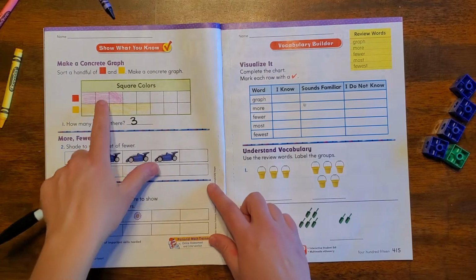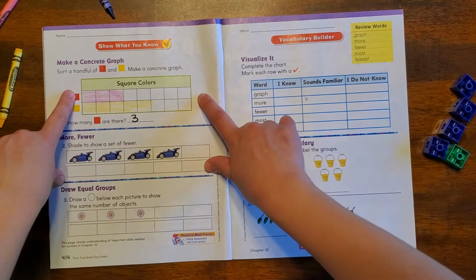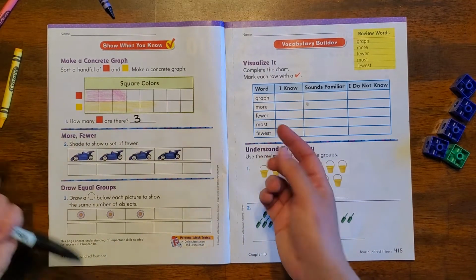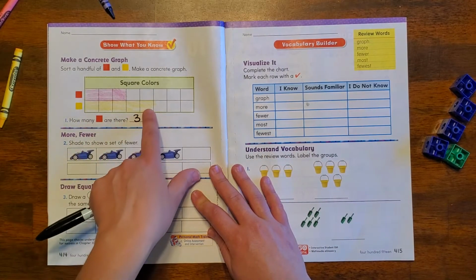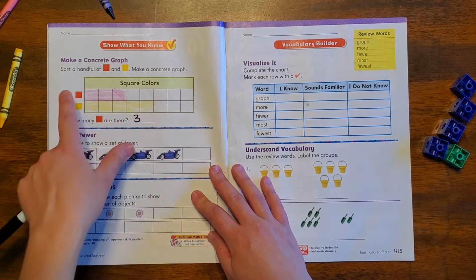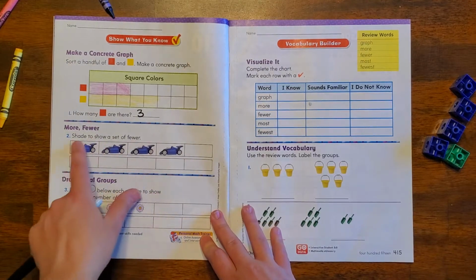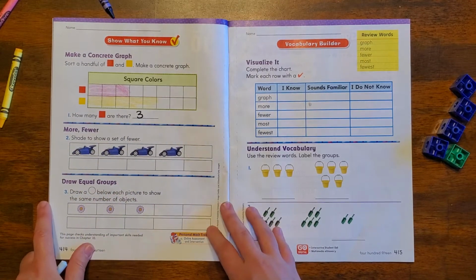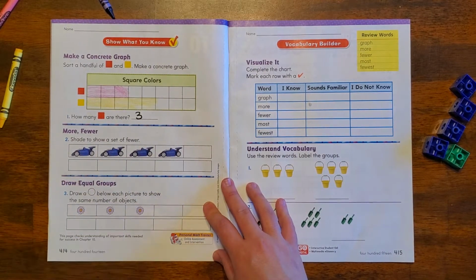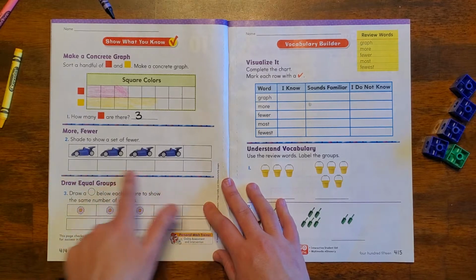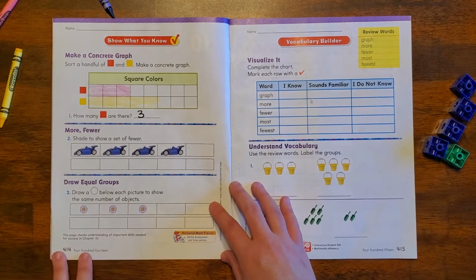Okay? So the cool thing about graphs is that just by looking at them, you can tell which one has more, because there are more yellow squares colored than red squares. So in number 2, shade to show a set of fewer. We know that fewer means less. So if there are 1, 2, 3, 4 cars, you're going to have to shade in a number of boxes that is fewer than 4.